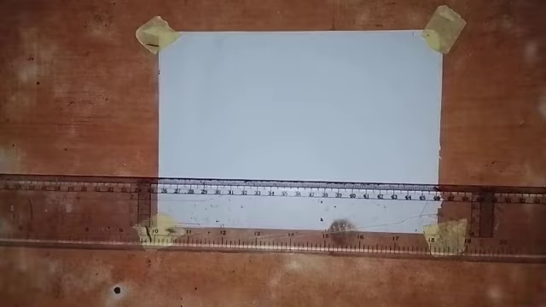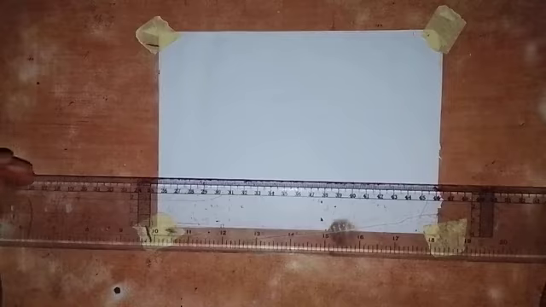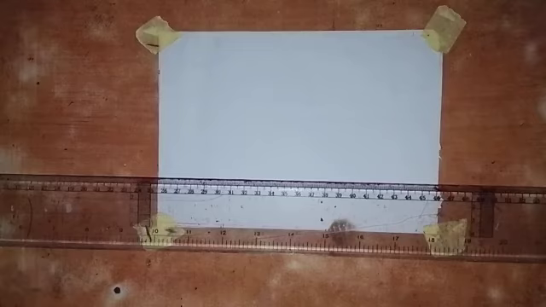All right, so the diameter of the given circle is 56 millimeters. So let's see how we can construct a triangle that will be equal in area to a given circle.